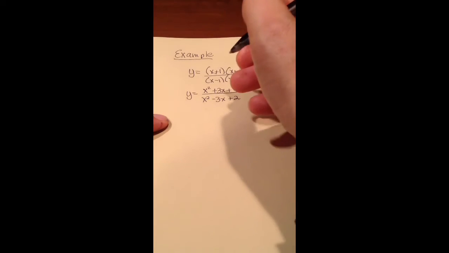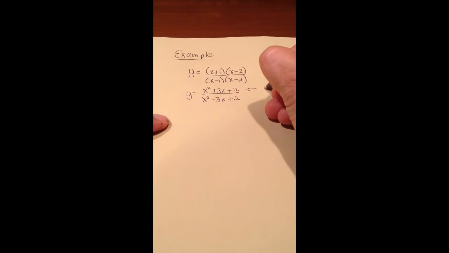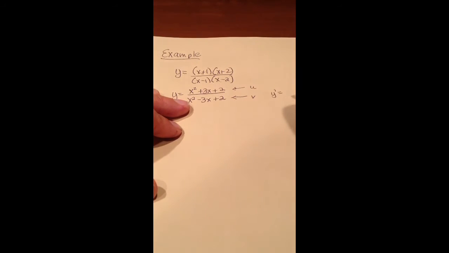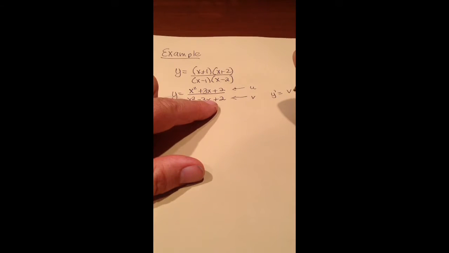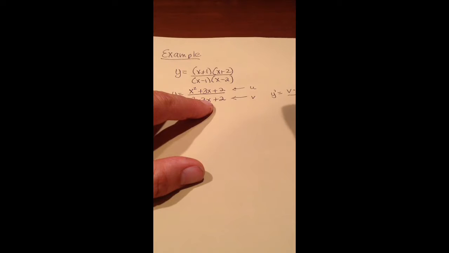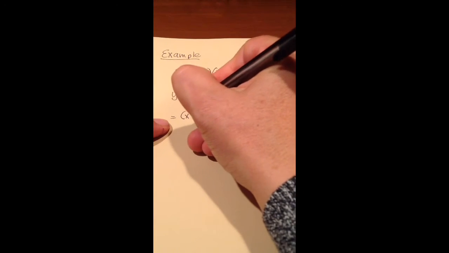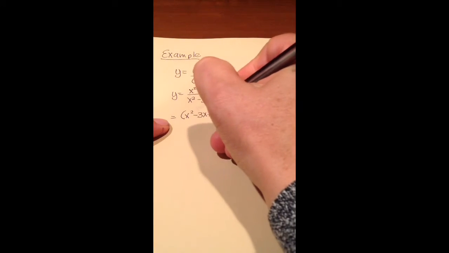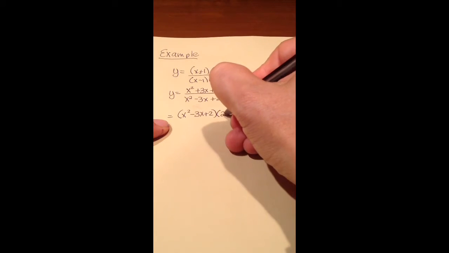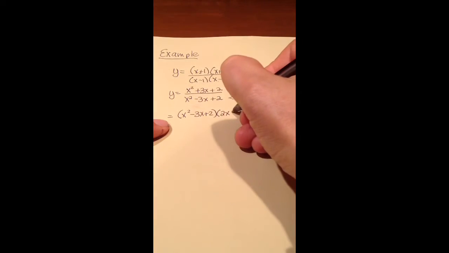So this is going to be considered my top function, and this is going to be considered my bottom function. Let's just review what the derivative is going to be: take the bottom times the derivative of u, minus u times the derivative of v, over v squared. So I'm going to take the bottom function, x squared minus 3x plus 2, and then I need to take the derivative of the top. The derivative of the top is going to be 2x plus 3.